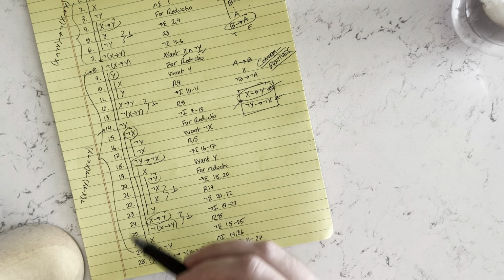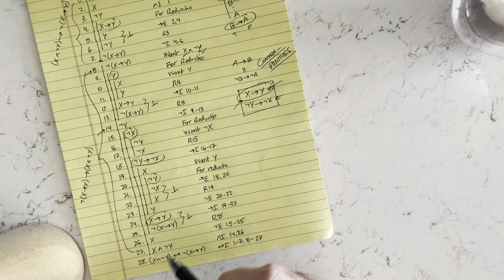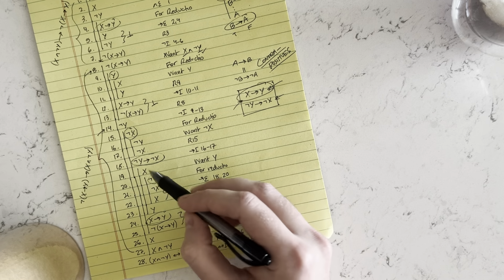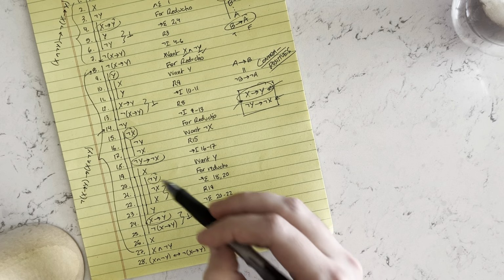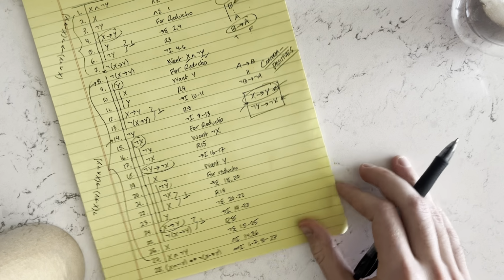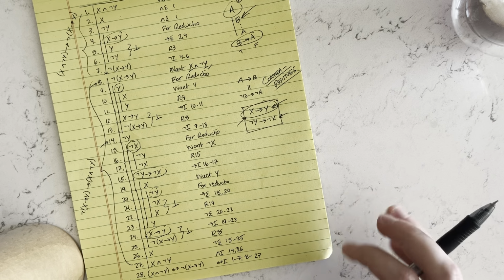x arrow y is really the same as not y arrow not x. So you can do things like this. Occasionally it can be a little bit confusing, but everything was done correctly, right? All the rules were applied correctly. So this is still a totally good way of getting this result. And yeah, that concludes this proof.